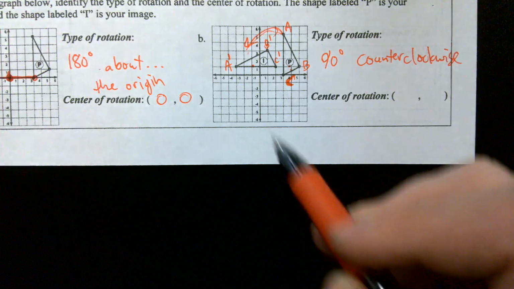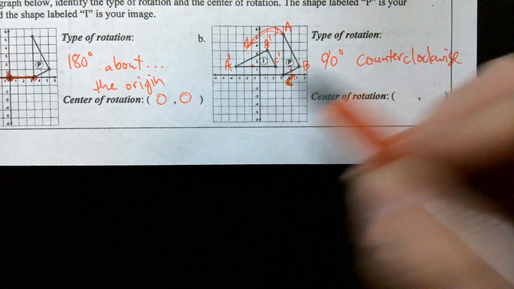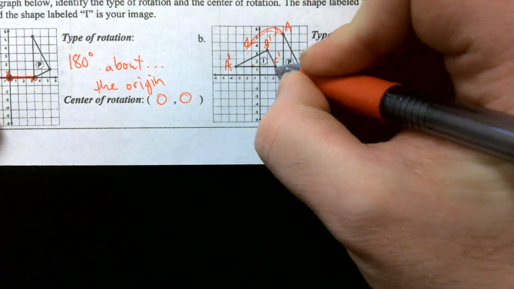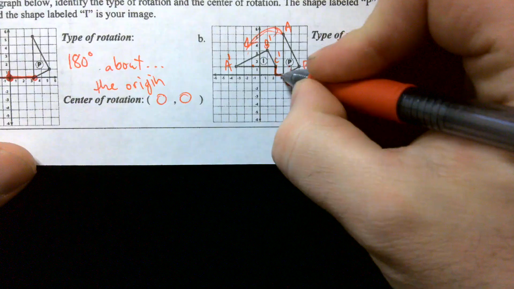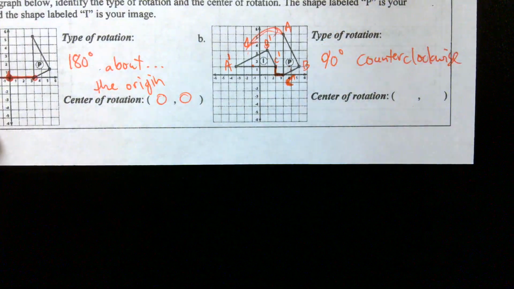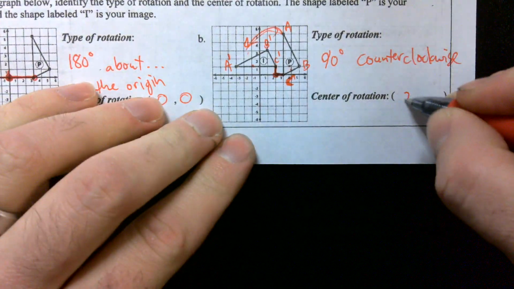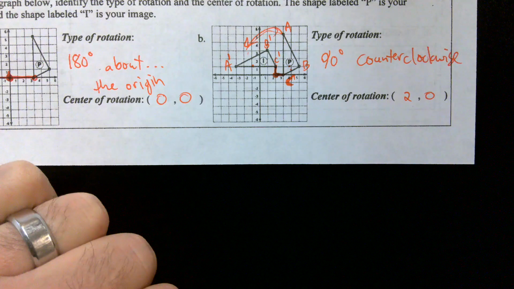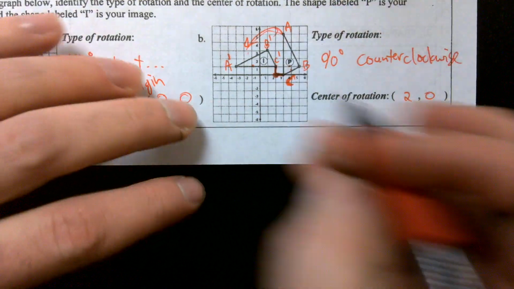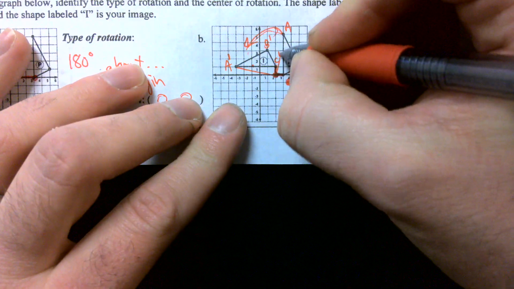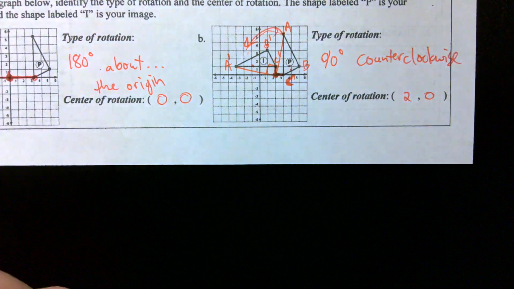All right. Now, C and C prime, this is pretty easy, right? Because they are literally just one square away. So if I were to make a 90 degree angle between those 2 points, it would look something like that. Everybody see that? Yeah. Well, where does that 90 degree angle meet? Where's the middle of that 90 degree angle? 2, 0. That's my center of rotation. I can try that with A too. A is like 5 by 1. A prime 5 by 1. Boom. That's another 90 degree angle just like that.